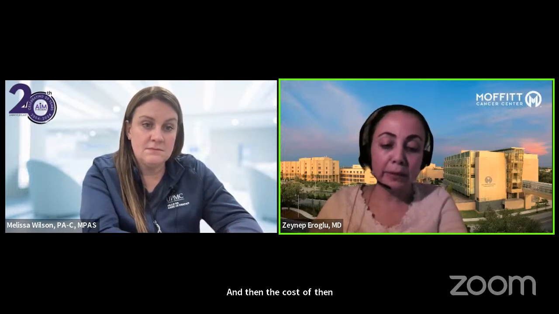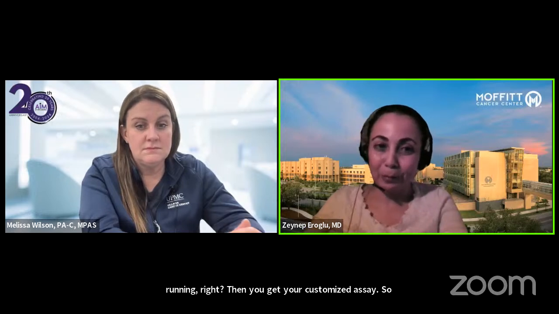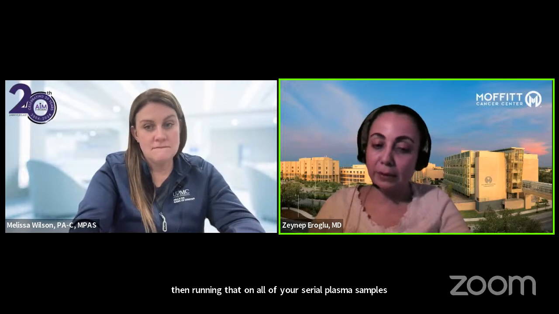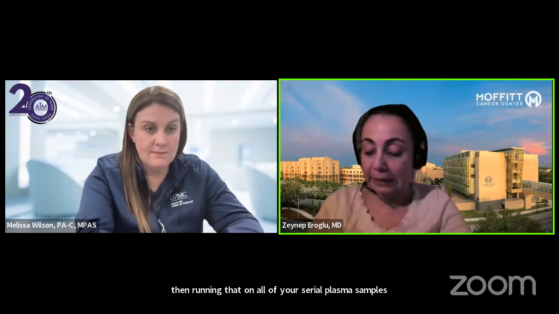Then you get your customized assay. So talking about the tumor-informed ones, running that on all of your serial plasma samples may be a few $100s per sample, right? And of course, companies will have different cost schemes.